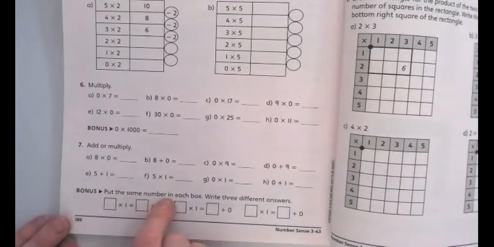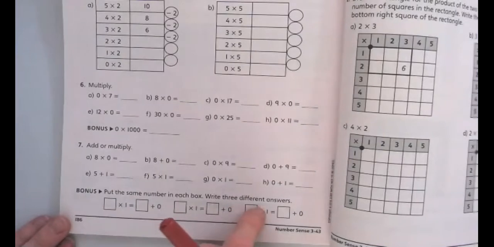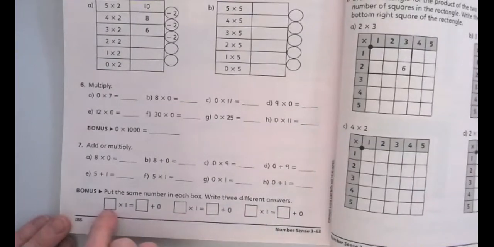And here, put the same number in each box. Write 3 different answers. So you could put, let's say we put 2. 2 groups of 1 equals, put a 2 here, 2 groups of 1 equals.